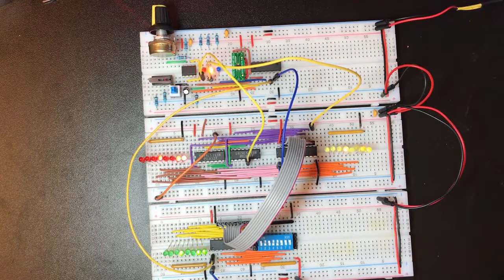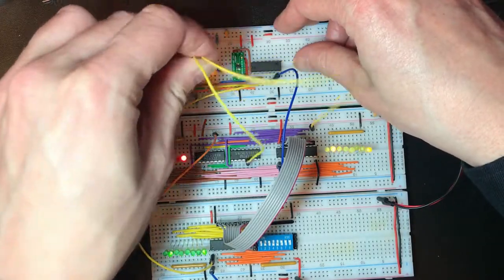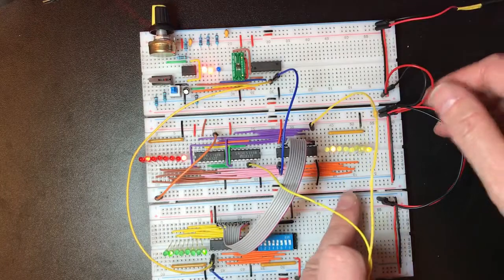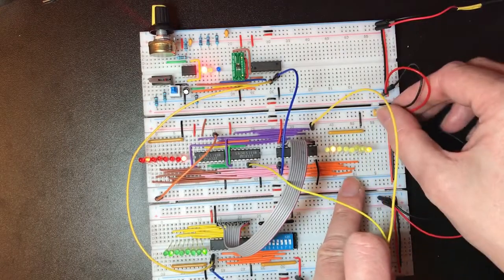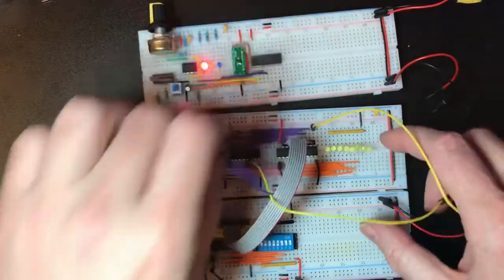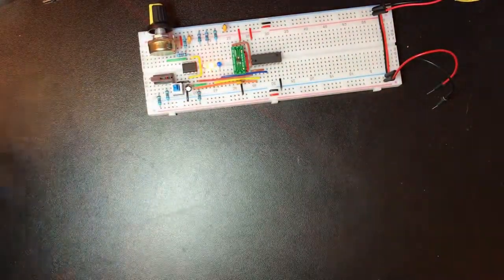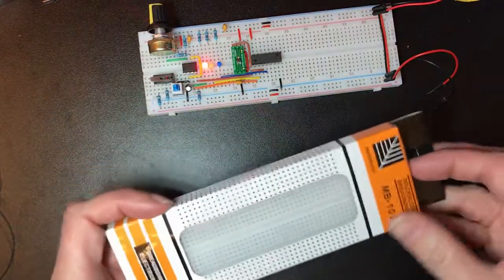And what we want to do now is take a look at some other ways of solving that problem that are going to work for more than just two registers. So I'm going to disconnect all of this. And we're going to start a fresh new board.